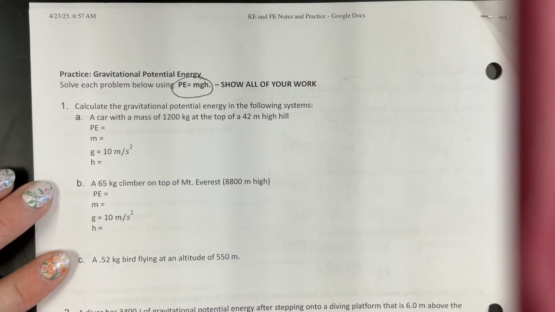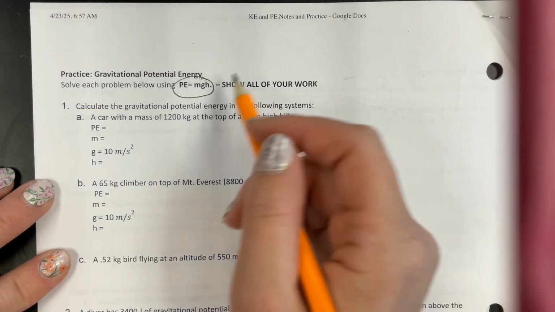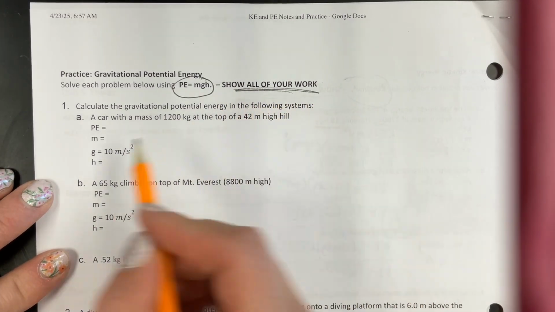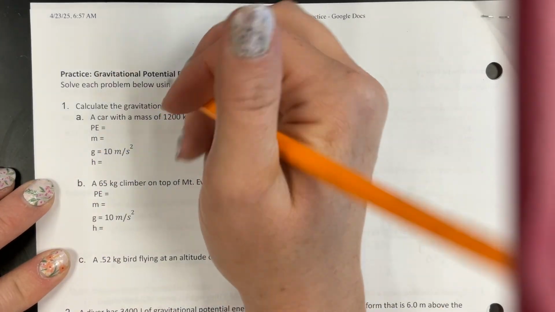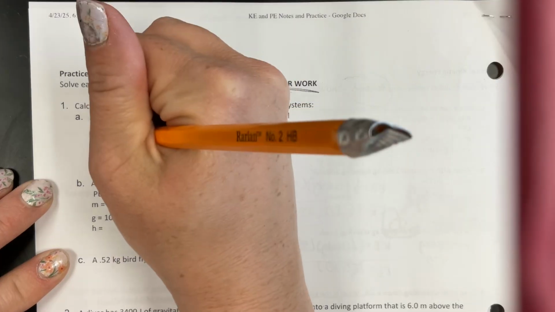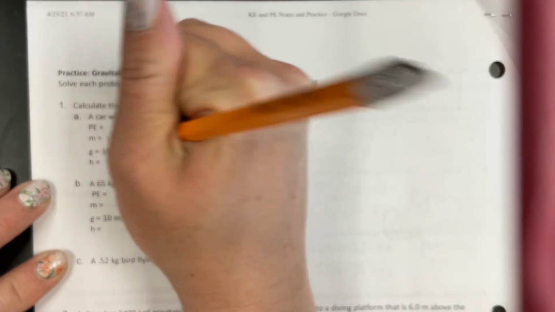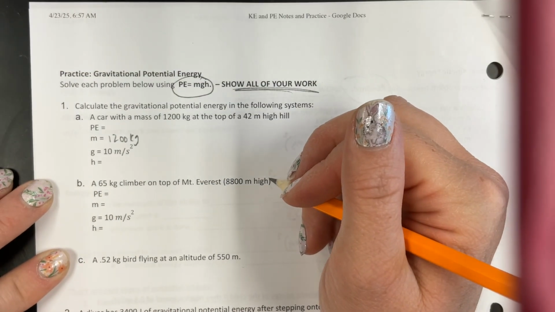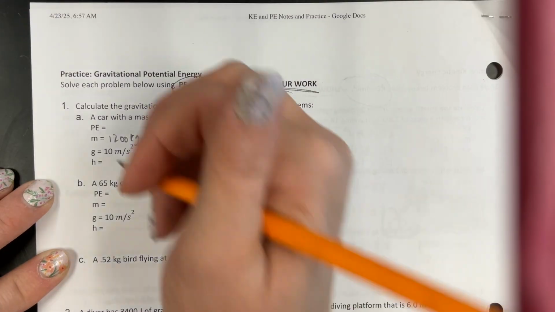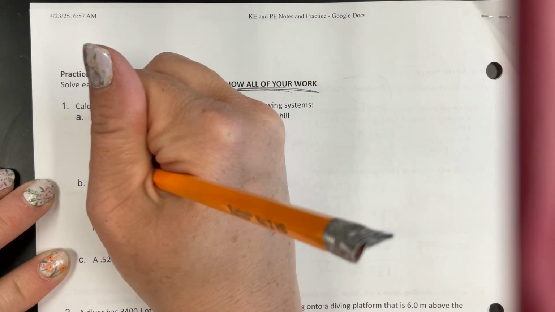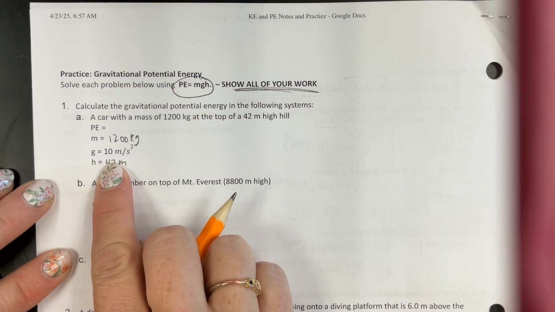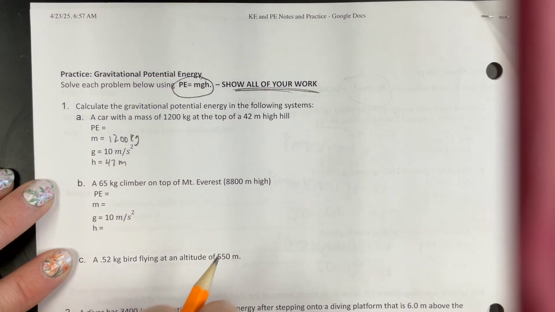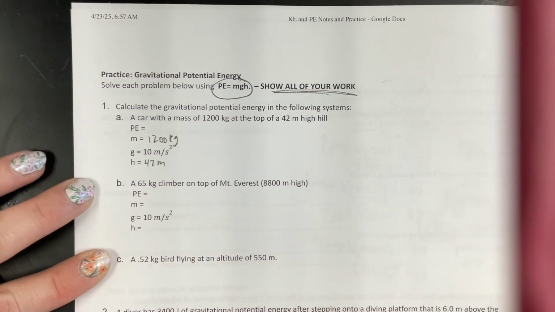So solve each problem using this formula, show all of your work, calculate the gravitational potential energy in the following system. A car with a mass of 1,200 kilograms is at the top of a 42-meter hill. That's gonna be, the height is 42 meters. We're using the 10 meters per second squared for our gravity. So we just have to plug that into our formula.